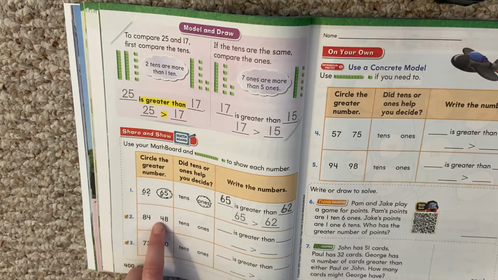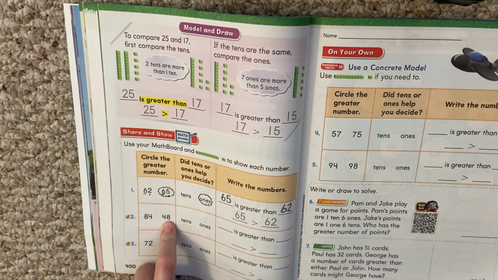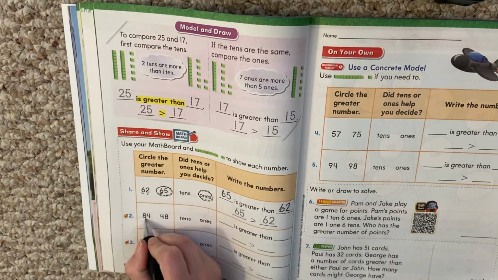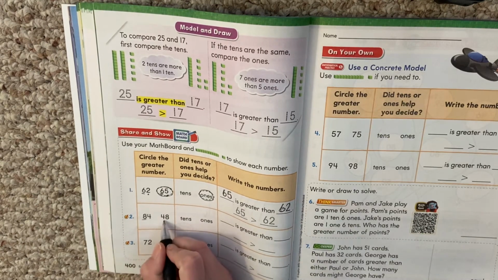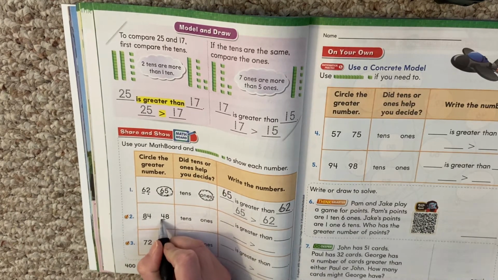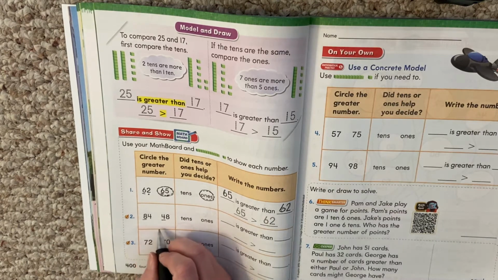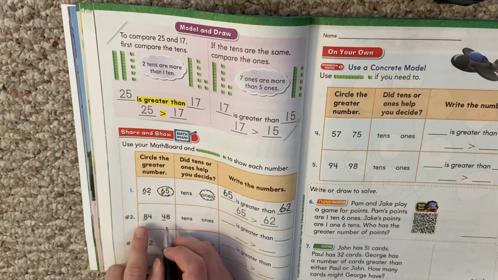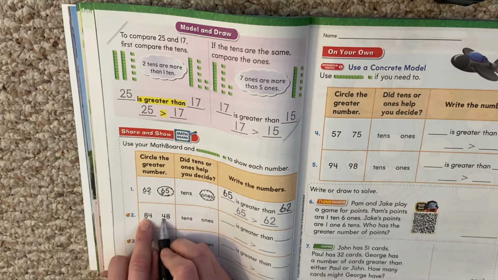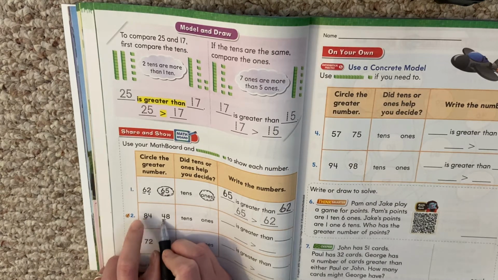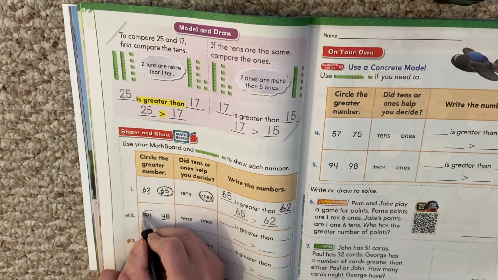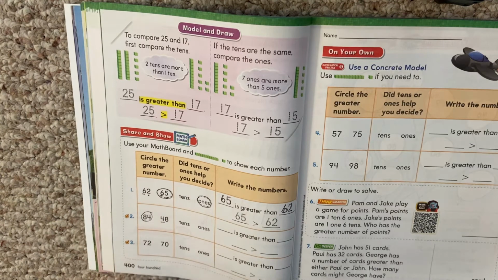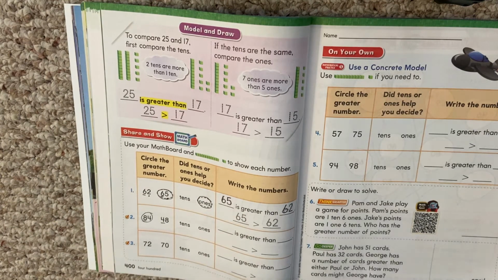84, 48. So the first thing we need to do is look at the tens place. So here's an 8 and here's a 4. So again, I put the line under it so that I remember. Look at the tens first. All right, what's bigger, 8 or 4? 8's bigger, so I circle 8, okay, because 8 is the bigger number.